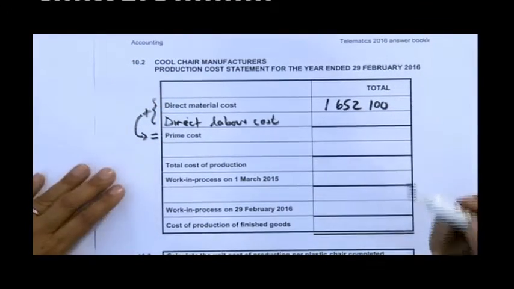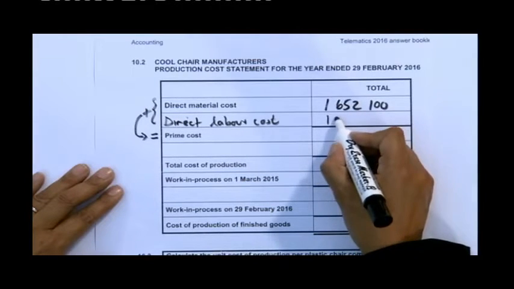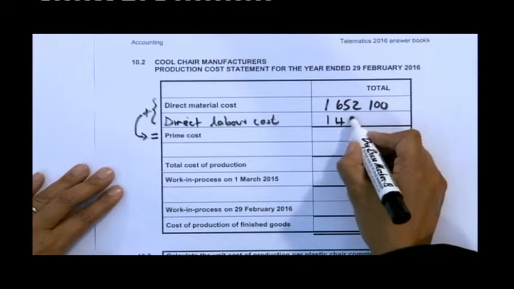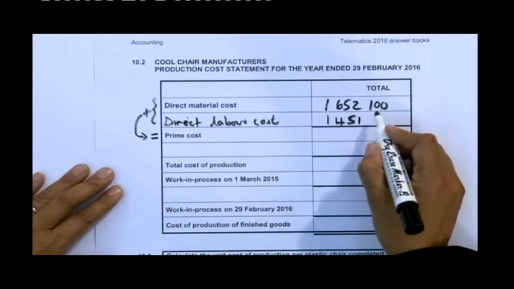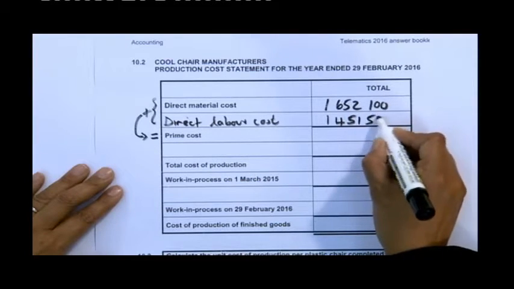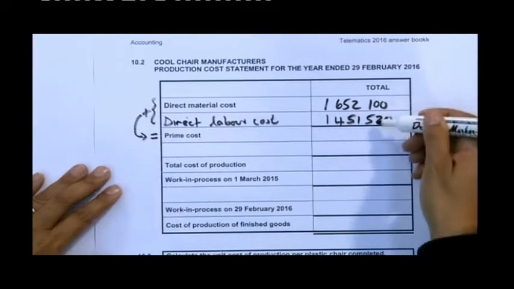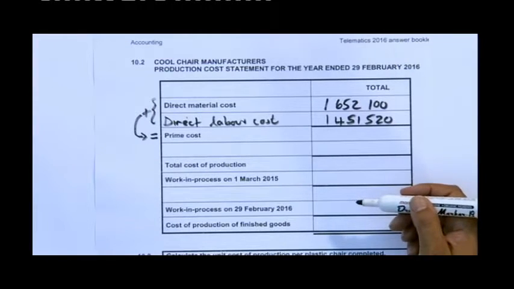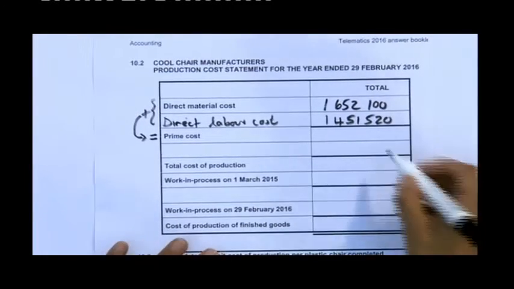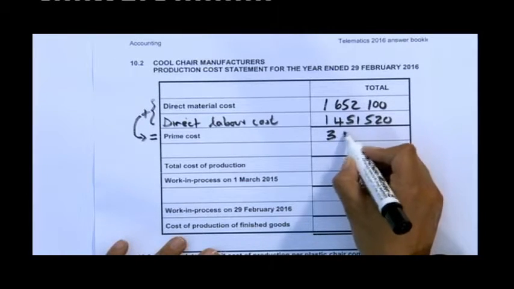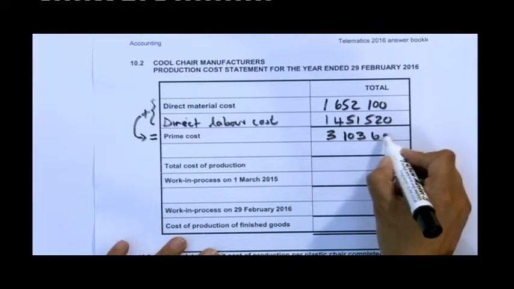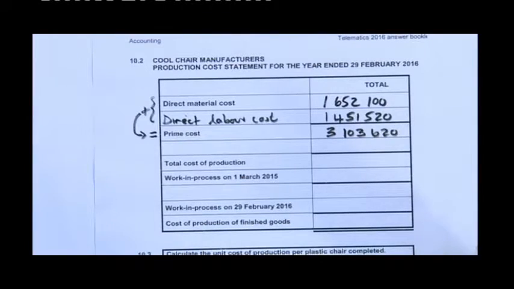Okay, note number 2, 1,451,520. So I'm going to add that together, and I'm going to get my prime cost. Okay, I have 3,103,620. That is what I have.